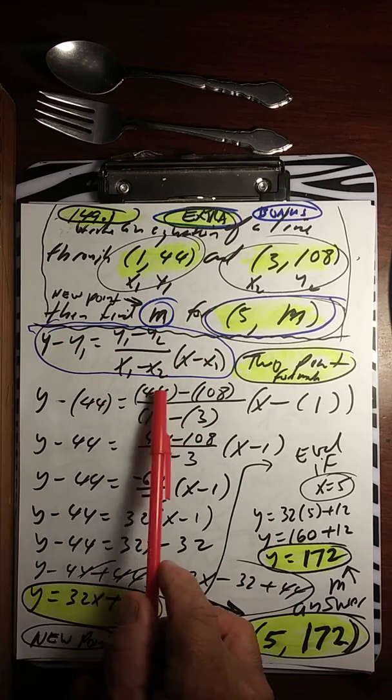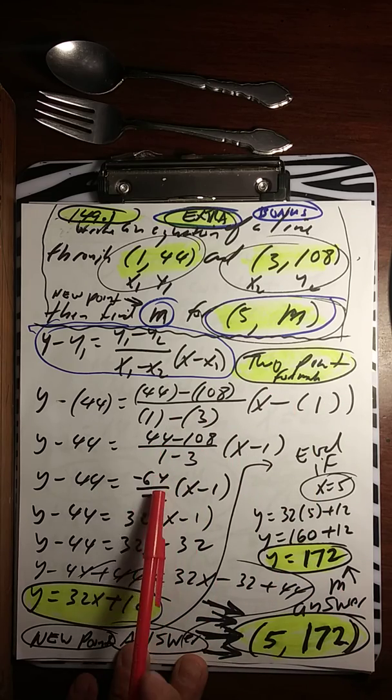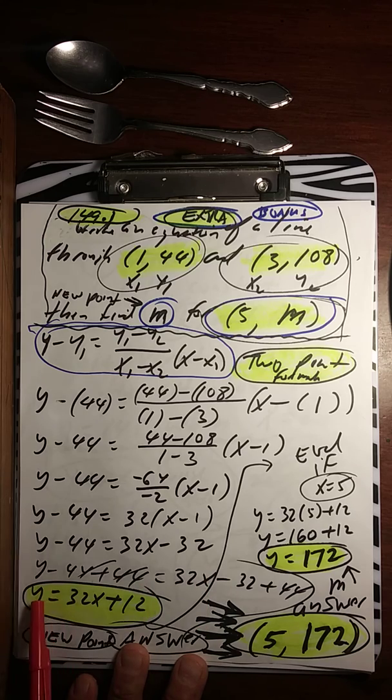So y minus 44 equals that times x minus x1. So that's going to be 44 minus that is negative 64, divided by that is going to be 32. 32 times that is 32x. That times that, negative 32. Bring the 44 down. Now add 44. So we end up with y equals what? 32x plus 12. There's the formula.